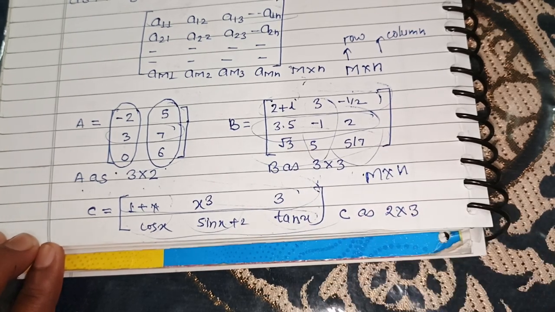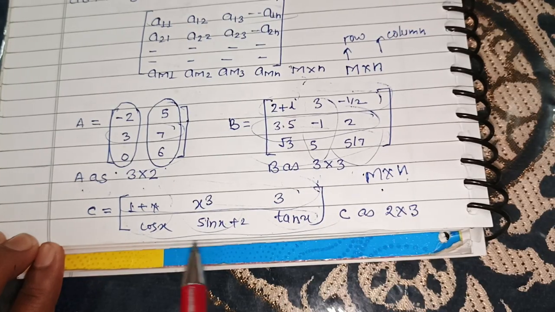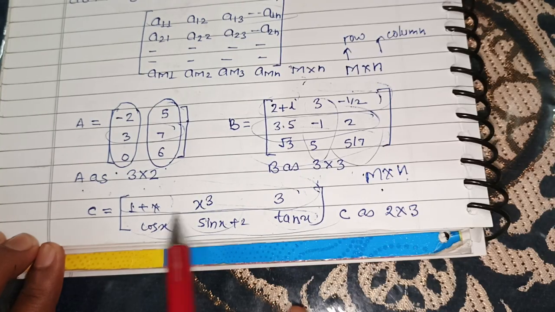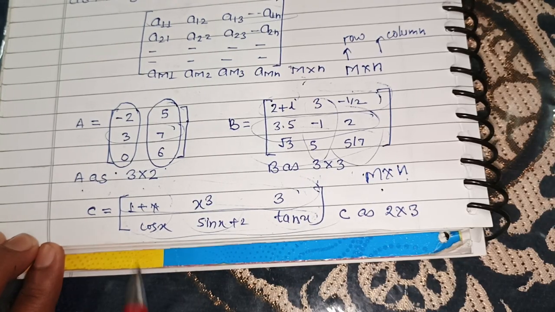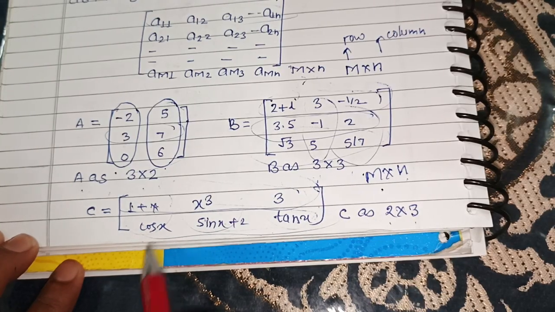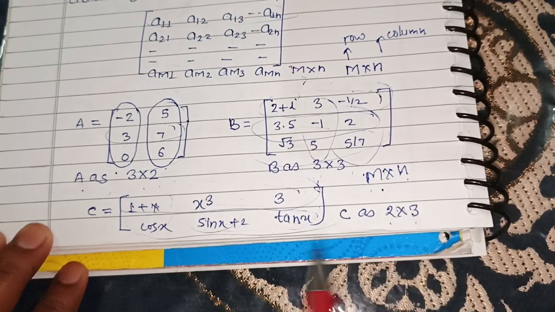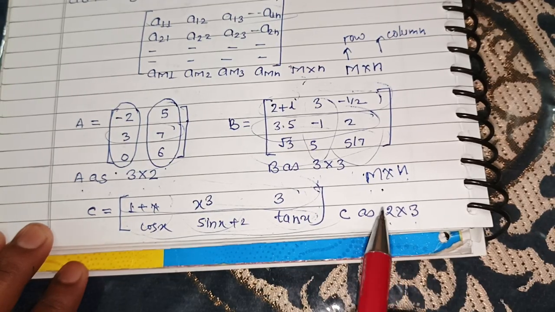I have already told you, this is row and this is column. So here rows are 2 and columns are 3. So we can write 2 into 3, where m is row and n is column. So we can write 2 into 3.